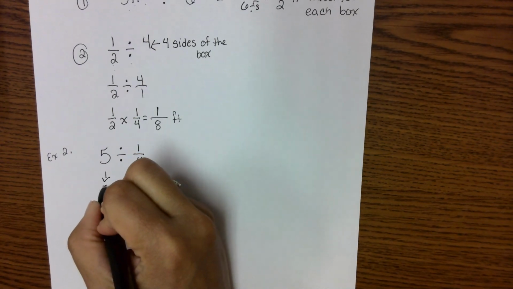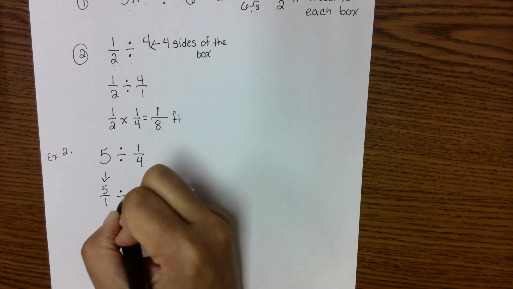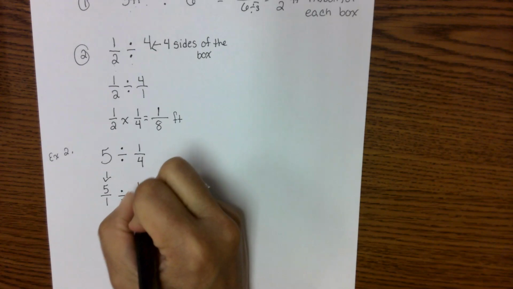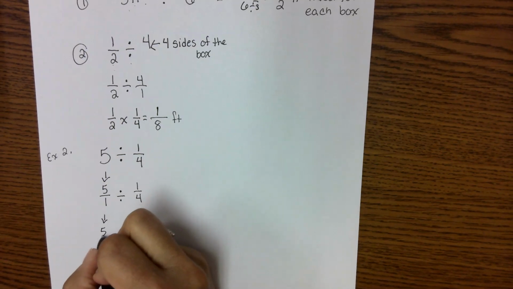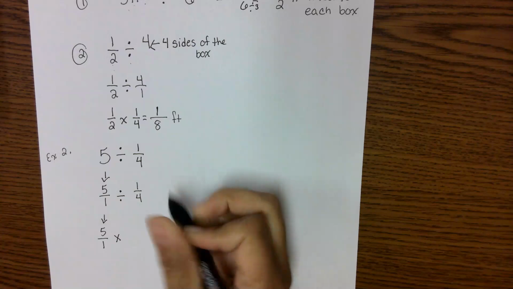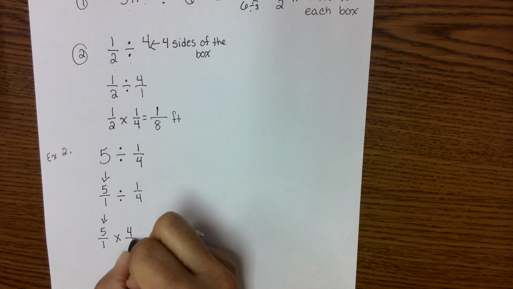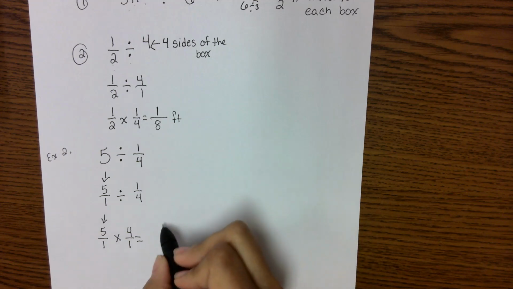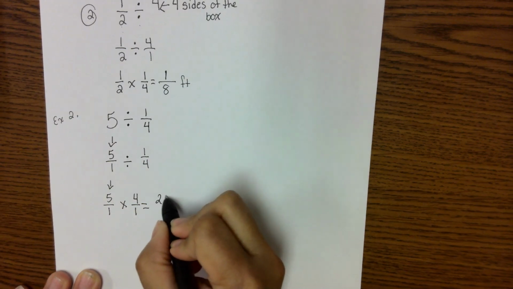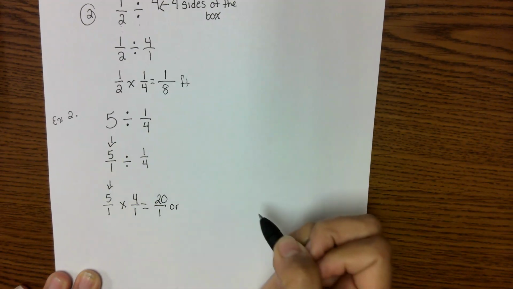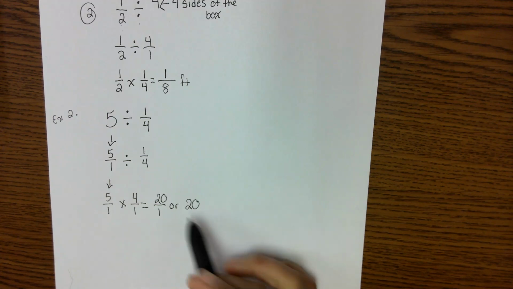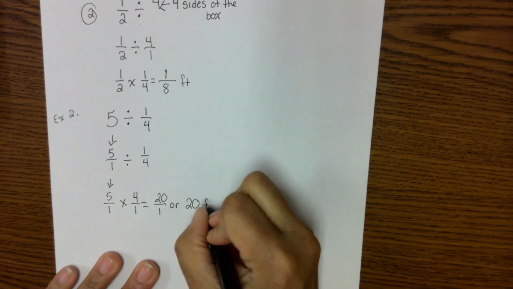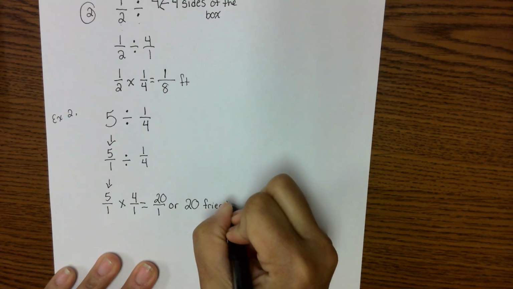She wants to divide those muffins how? Into 1/4, yes. So we rewrite it. 5/1 divided by 1/4. Keep this the same. Change the sign and flip. So what would my answer be? So if she gave each friend a fourth of a muffin, she can give 20 friends a piece of the muffin.